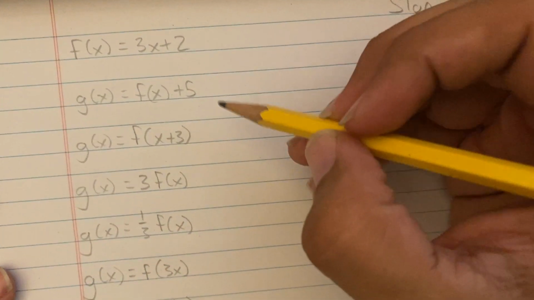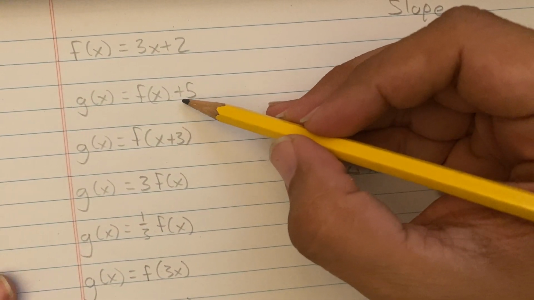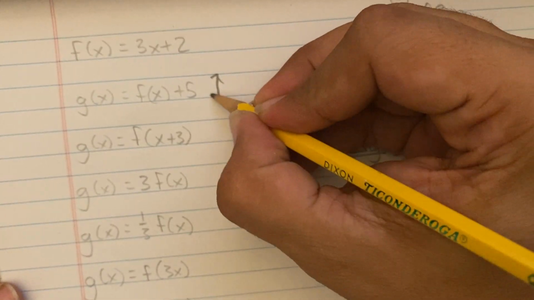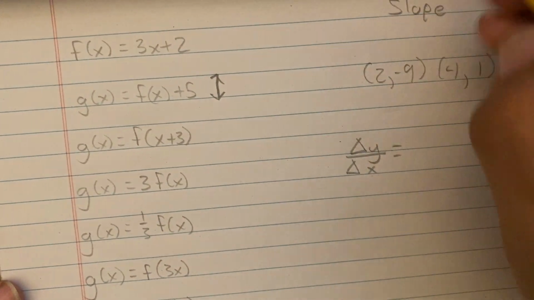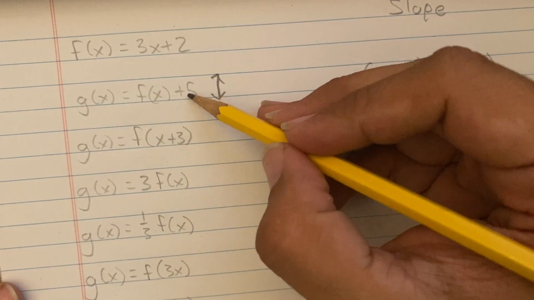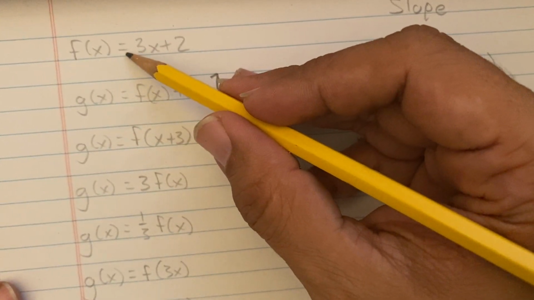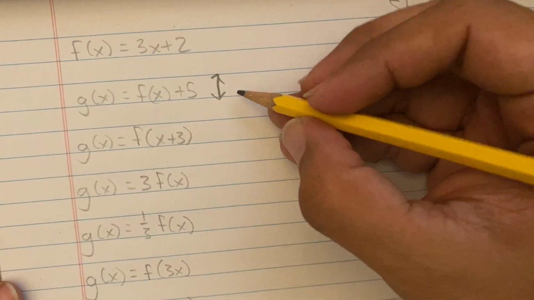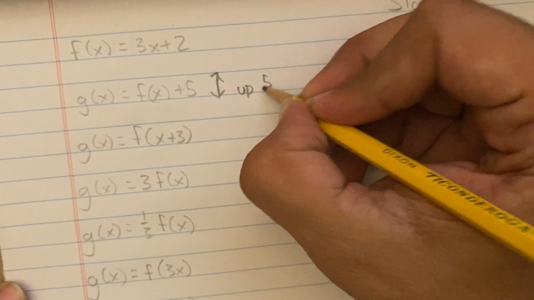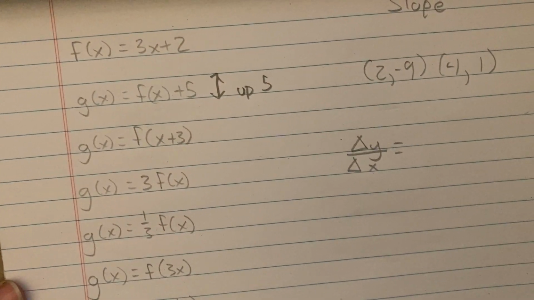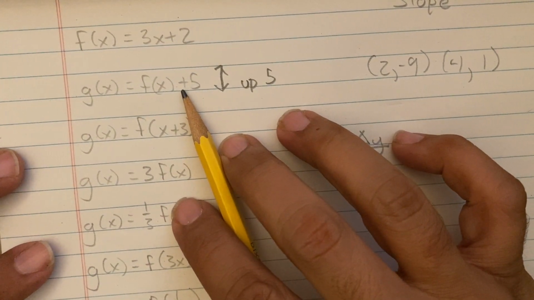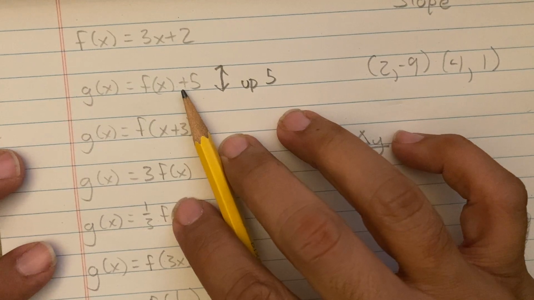If we're adding or subtracting something outside of the parentheses, that will be controlling the vertical. So plus 5, if I add 5 to f of x, so if I add 5 to this answer here, that means that all of the answers are going up 5. So this would be up 5 to the original graph. If this was a minus 5 outside, it would mean down 5.